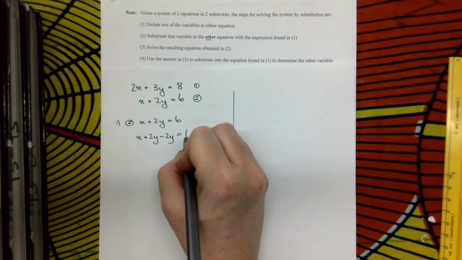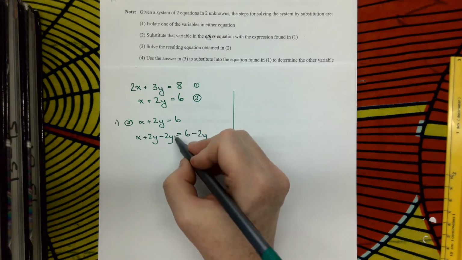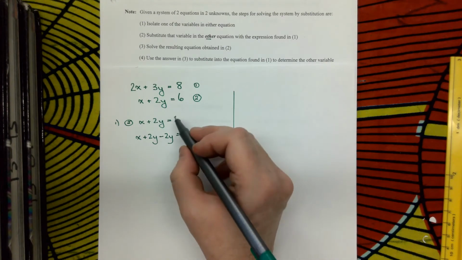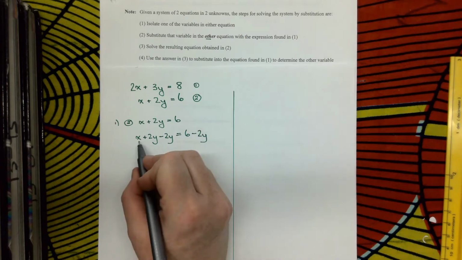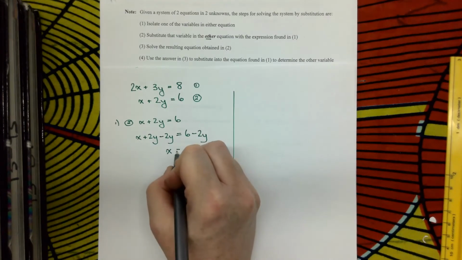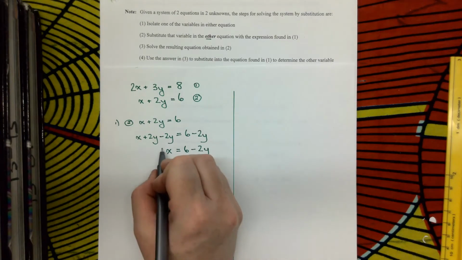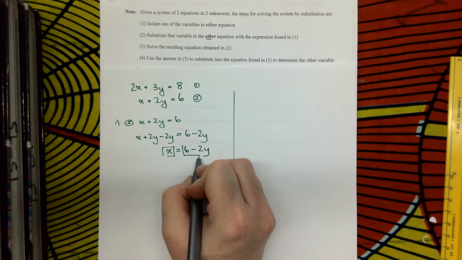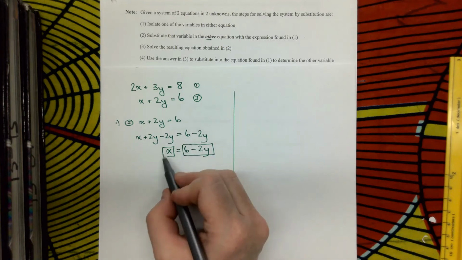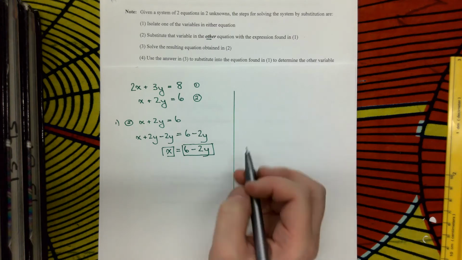And remember, whatever I get rid of on one side, I need to get rid of on the other side in order to maintain this equality. Because I still want them to be equal. They don't have to be identical, they just have to be equal. So now my y's are gone, and I'm just left with x is equal to 6 minus 2y. So now I know that x and 6 minus 2y are the same thing. If x is 5, then whatever y is, if I plugged it into this expression, I'd have to get 5 as well. So I've finished step 1.